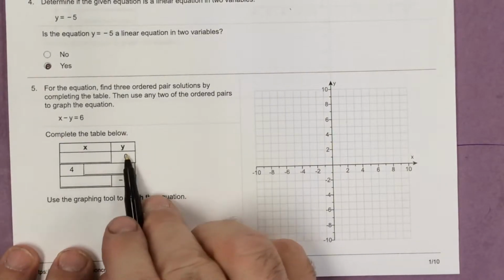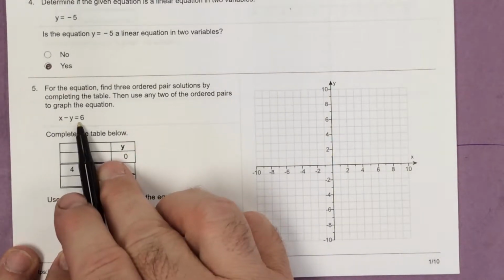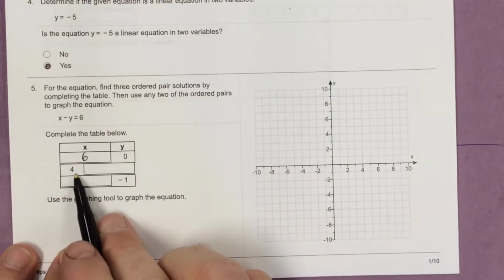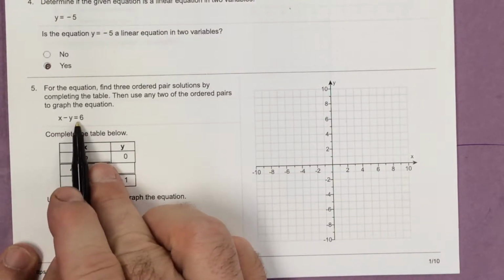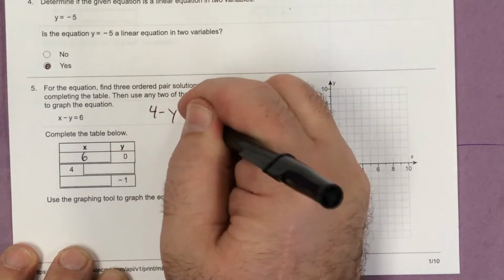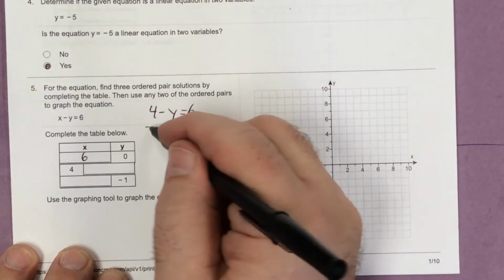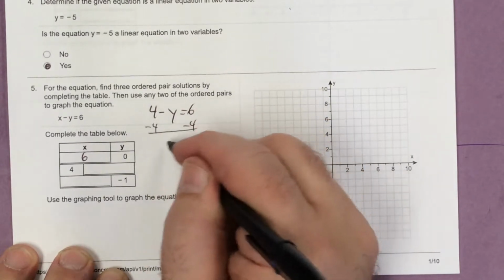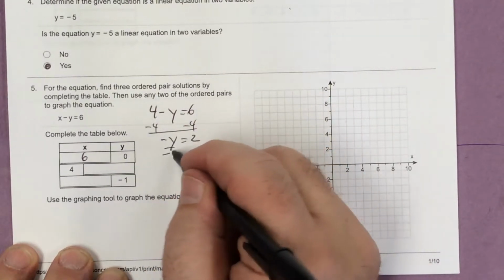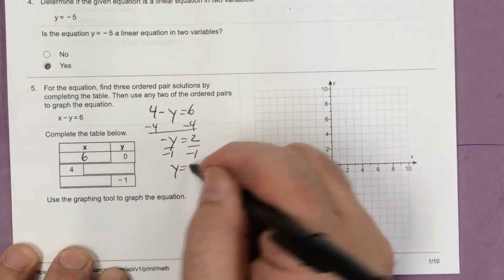So if we have y is equal to 0, that's going to be x plus 0 is equal to 6. Therefore, x will equal 6. Here we have x equals 4. That means 4 minus y equals 6. So let's go ahead and do that one. If I subtract 4, that's going to be negative y is equal to 2. Or if I divide by negative 1, y will equal negative 2.